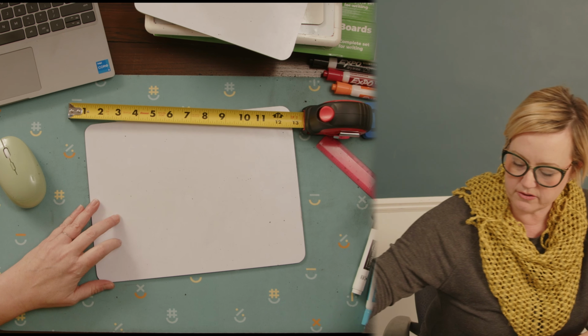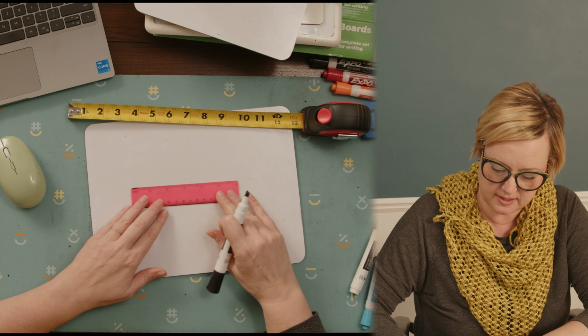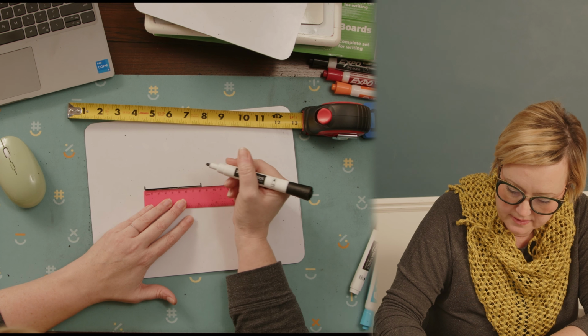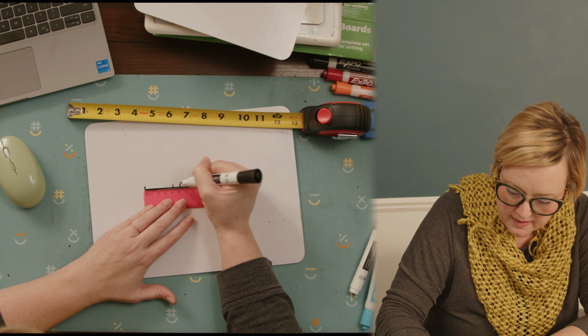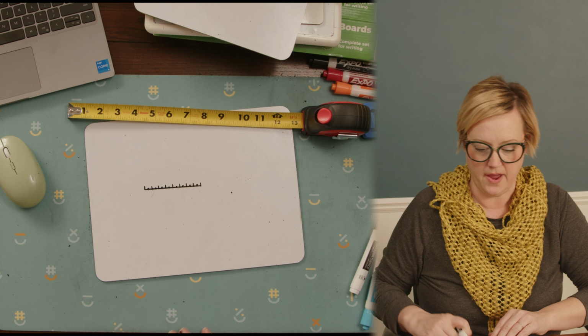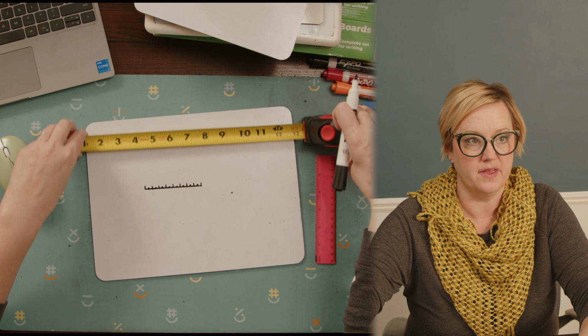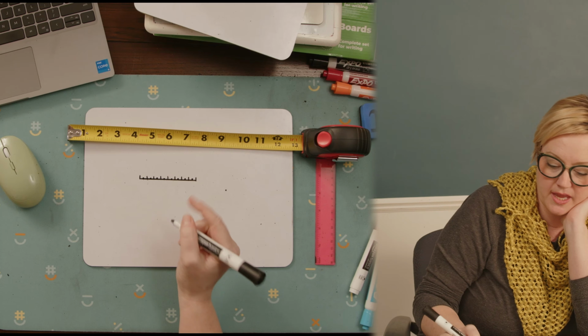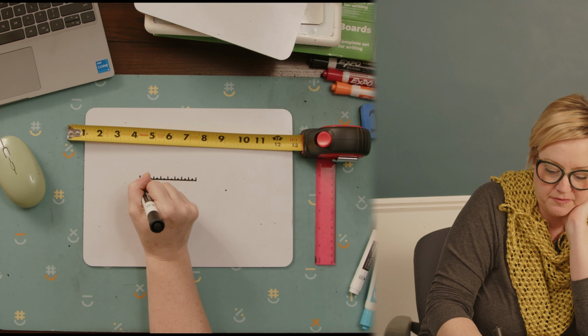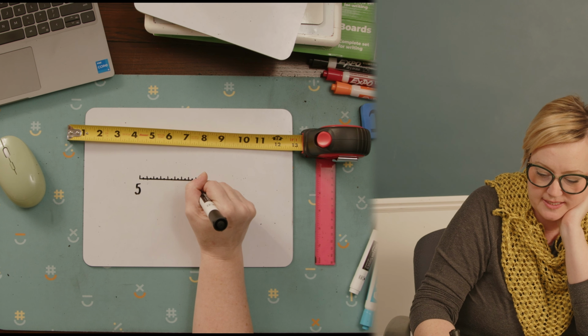So if we're looking at an inch like that, this is 5 inches and this is 6 inches.